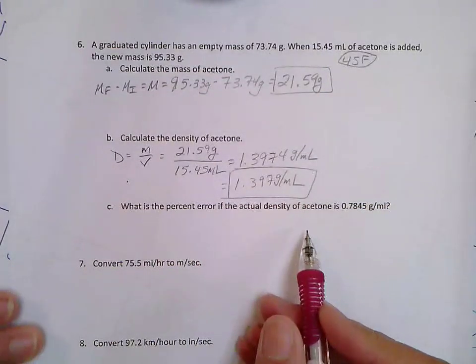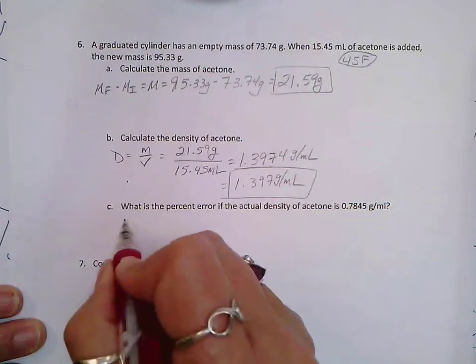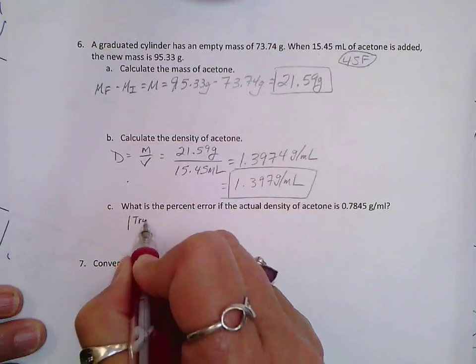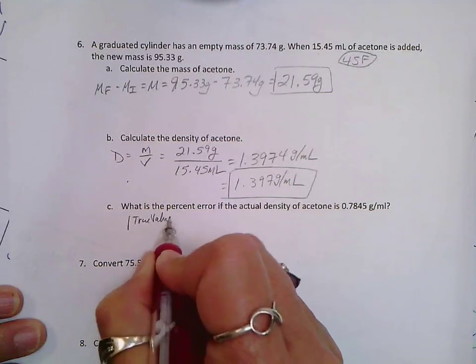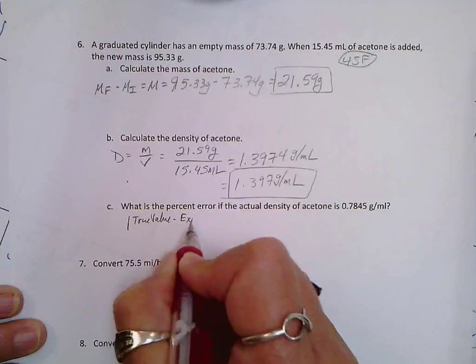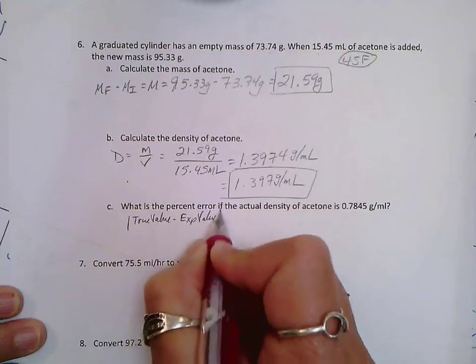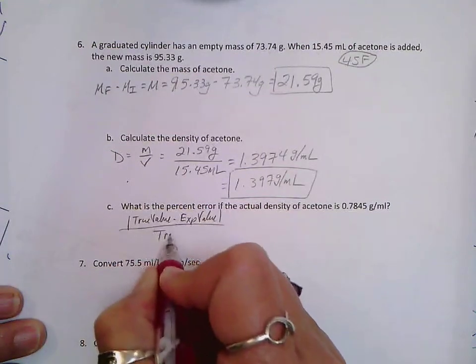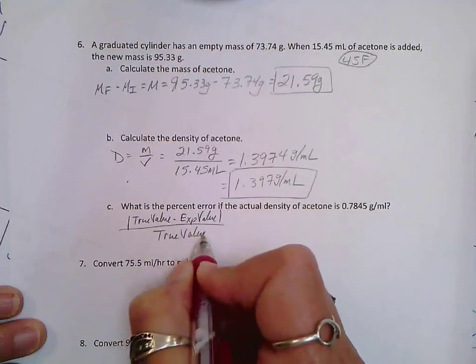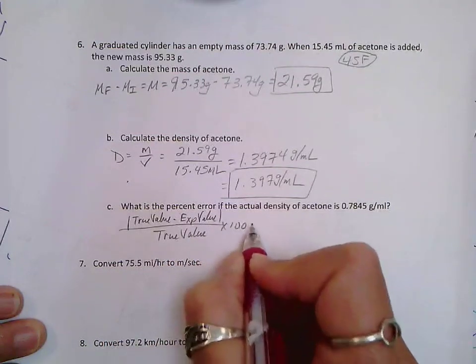What is the percent error if the actual density is that? So it's the absolute value of true value minus experimental value, divided by true value, times 100.